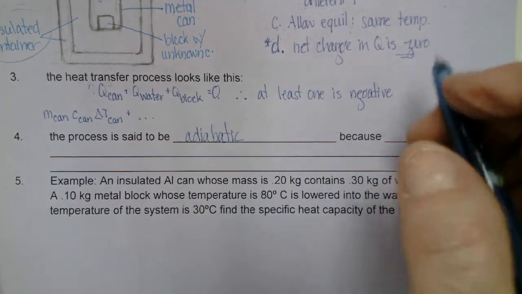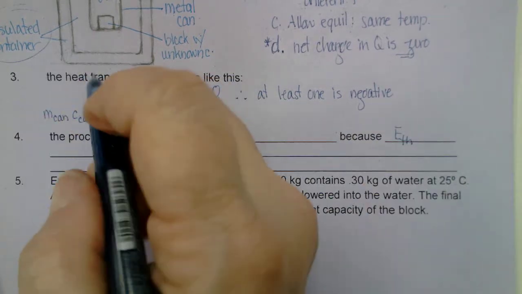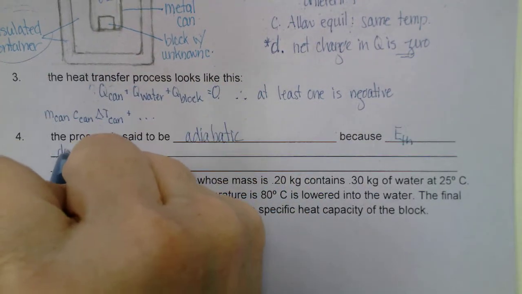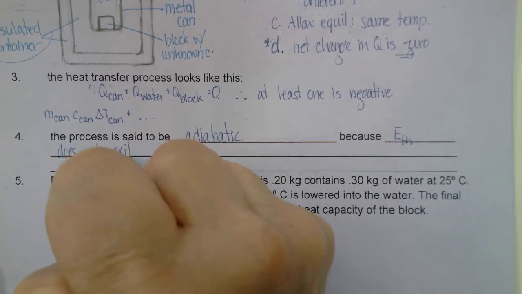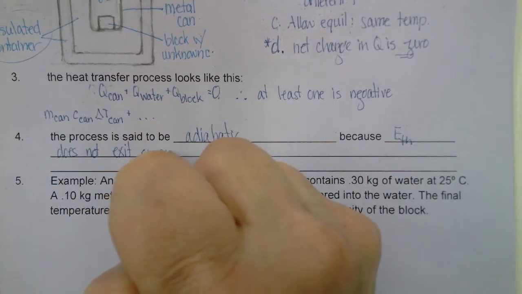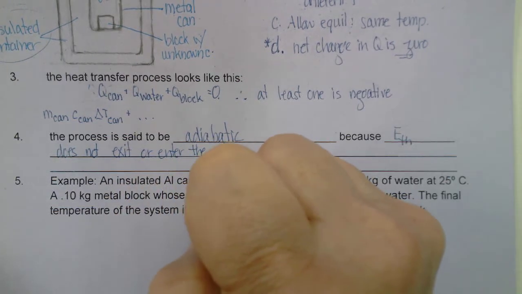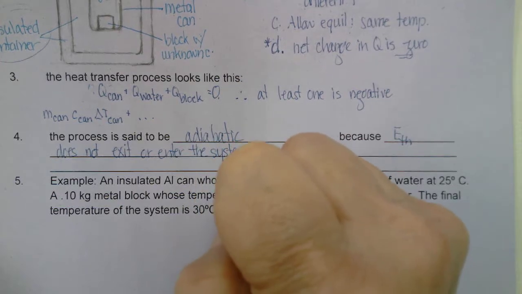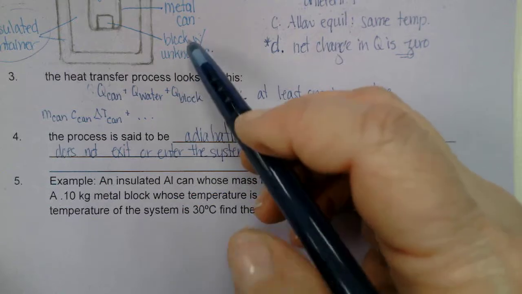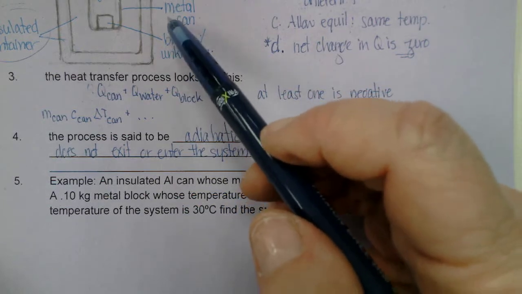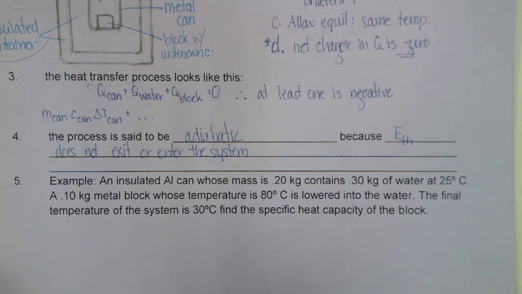It's adiabatic because thermal energy does not exit or enter the system. That is the definition of adiabatic. All of the thermal energy is maintained within the system. It may transfer from one piece of the system to the next, but the net change in heat is 0.